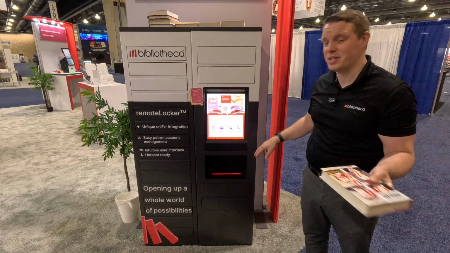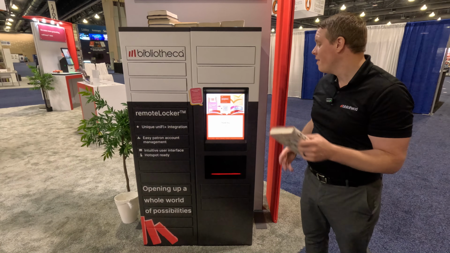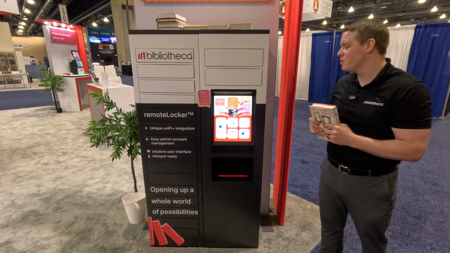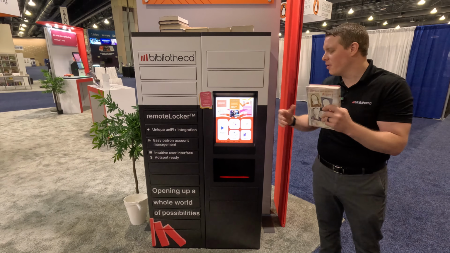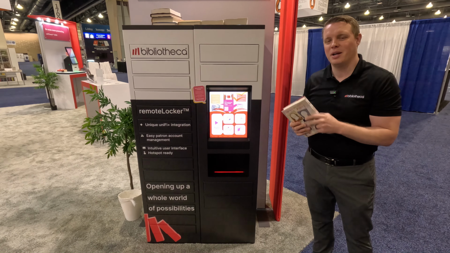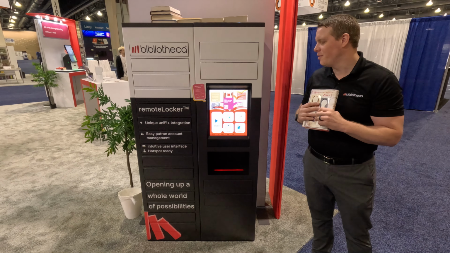We even have a text receipt option. So that is the Bibliotheca remote locker experience that is streamlined for any parts of your community to extend your service, and we'd be happy to talk to you about it. Please reach out and let us know if you have any questions.